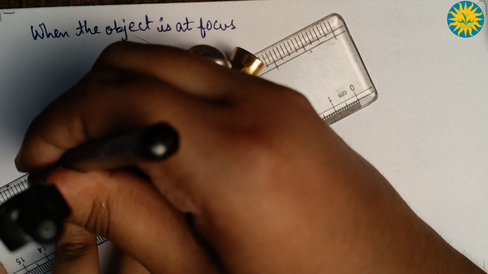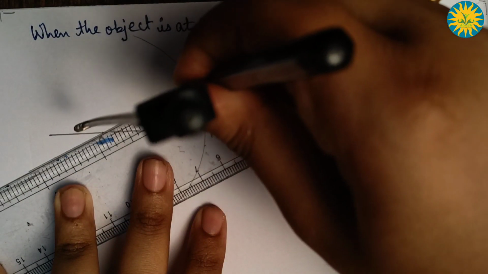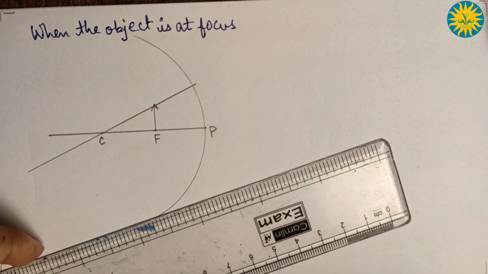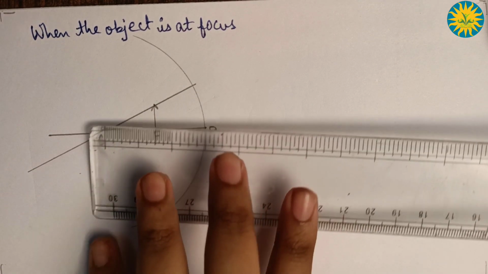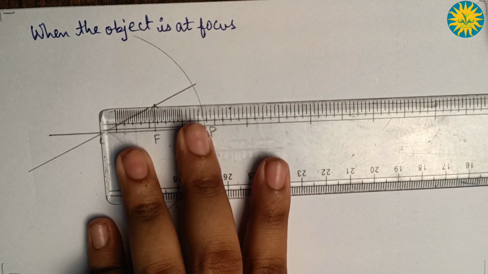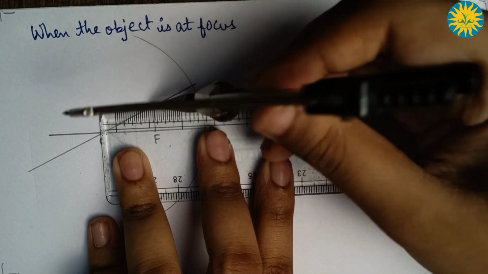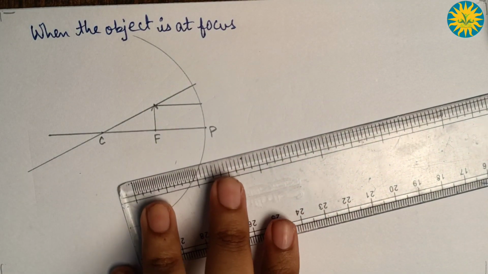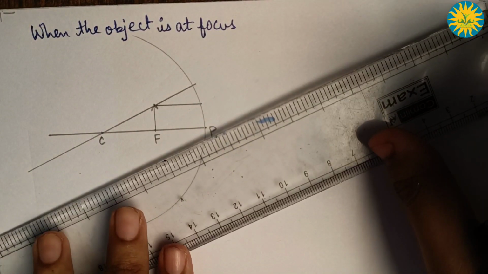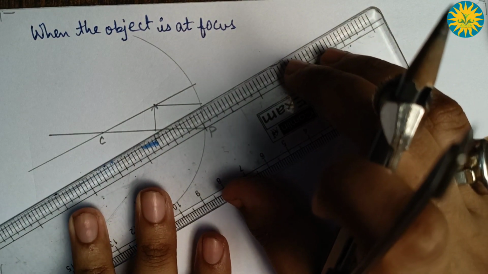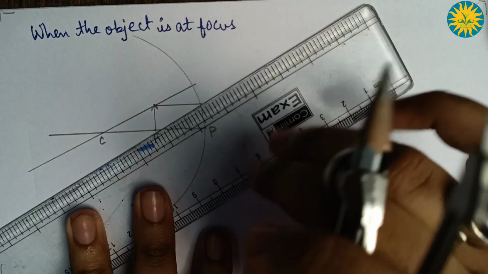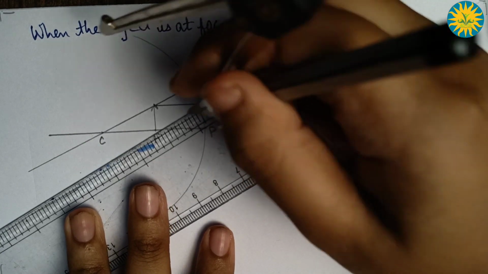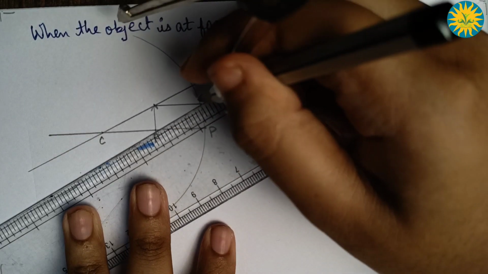This is the incident ray, and as we know the rule of ray diagram, if the incident ray passes through the center of curvature, it retraces its path. So we have also got our reflected ray for the first incident ray. Now this is our second incident ray, that is parallel to the principal axis. Now by following the rules of ray diagram, the reflected ray is passing through the focus. Just see, the reflected ray is passing through the focus.